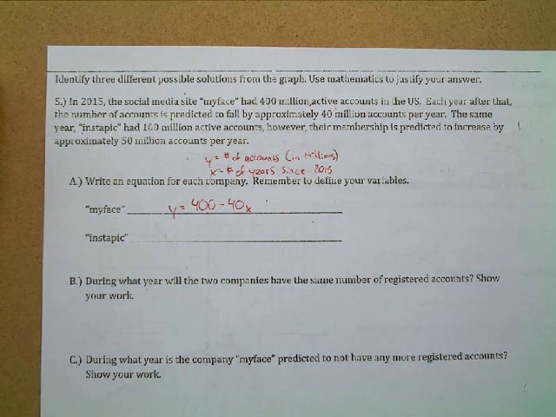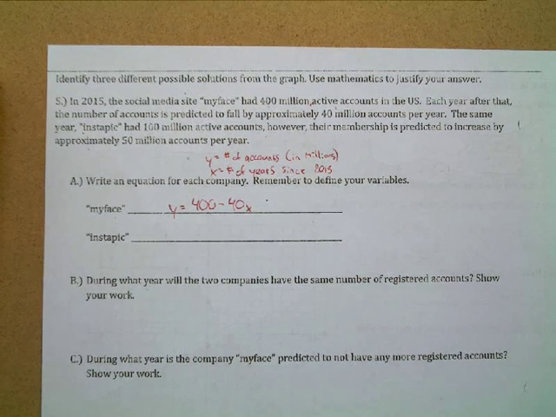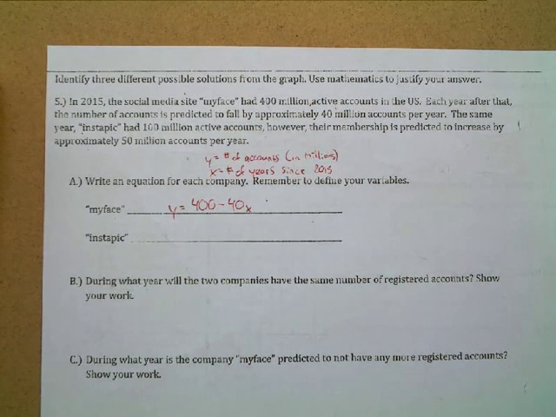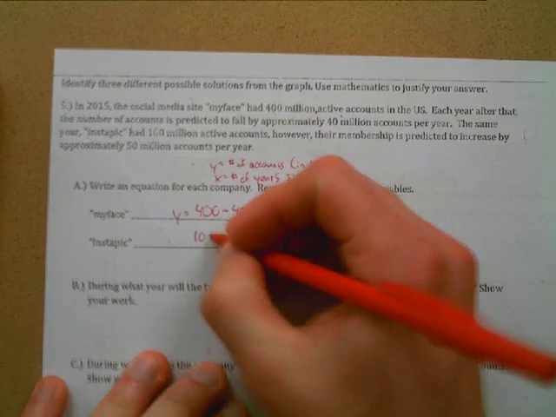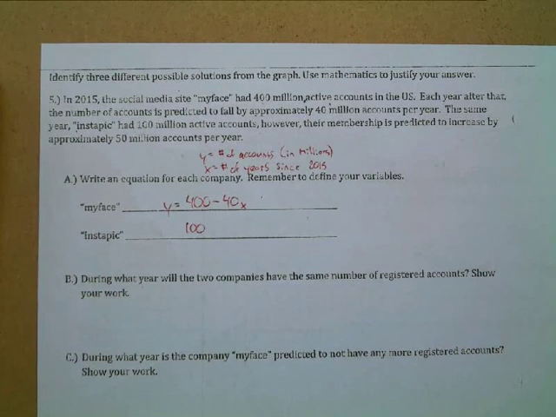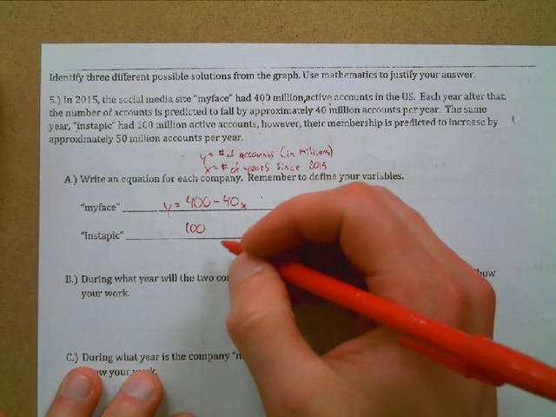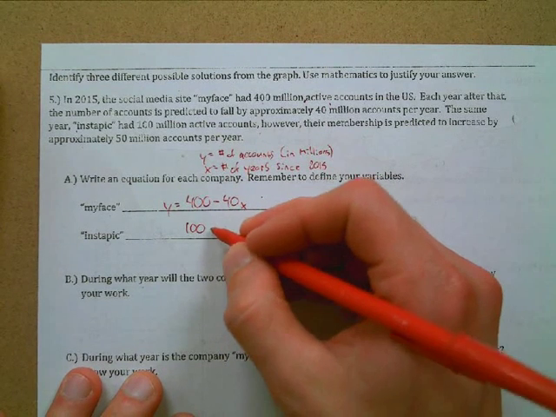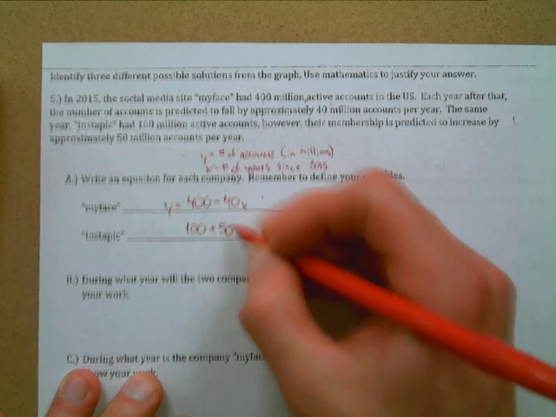Now, Instapic, in the same year, had 100 million active accounts, and they are predicted to grow by 50 million per year. So what would their equation look like? They started with 100. I'm going to do 100 because we're in millions here. And then we're going to increase by 50 million accounts per year. So plus 50x. Yeah. And that's y equals that.